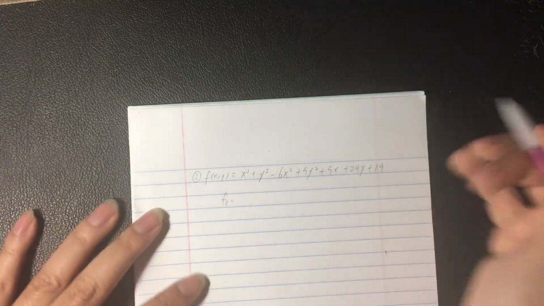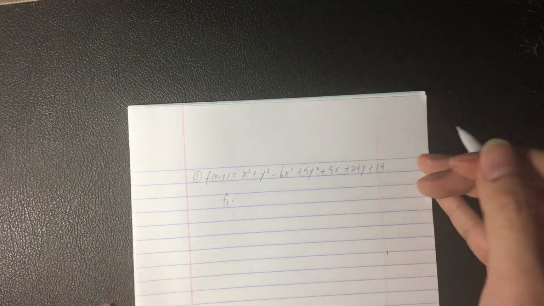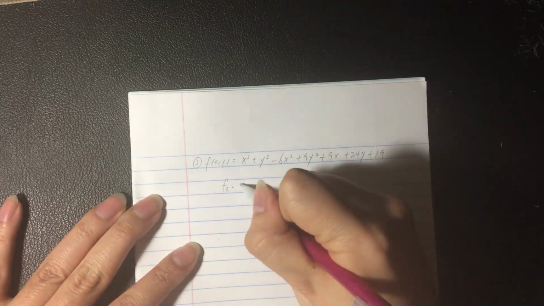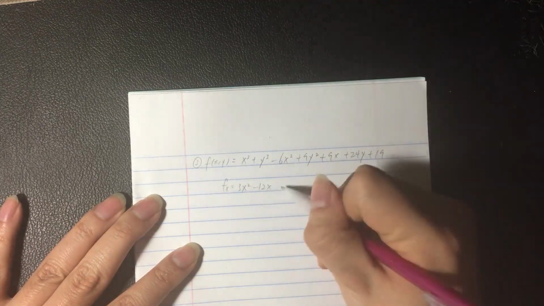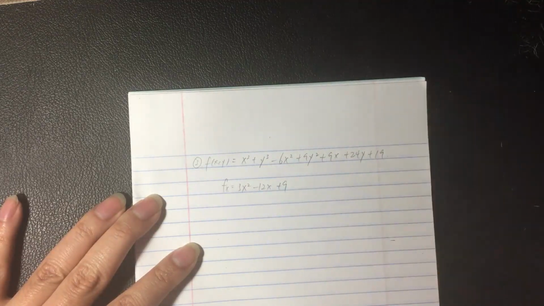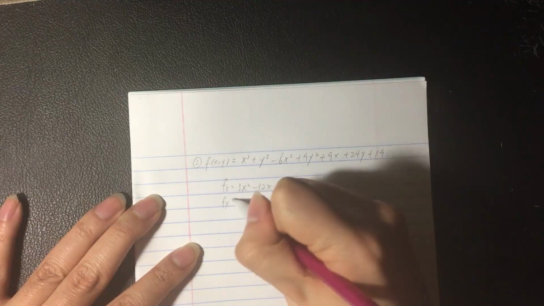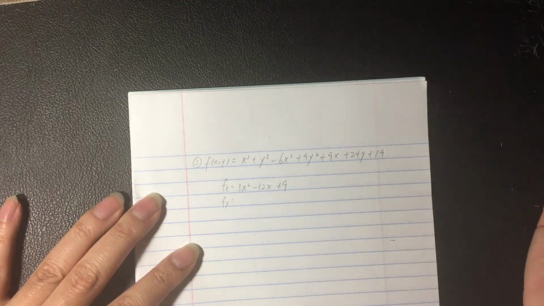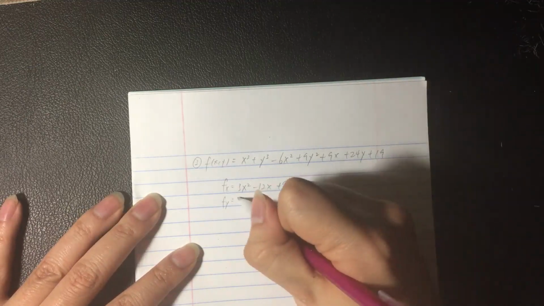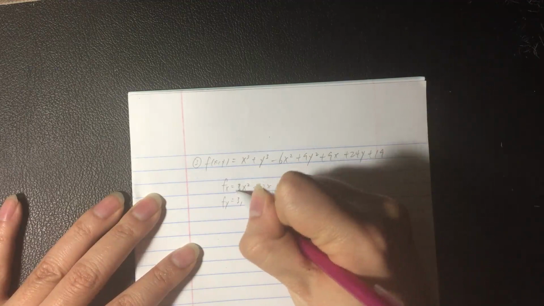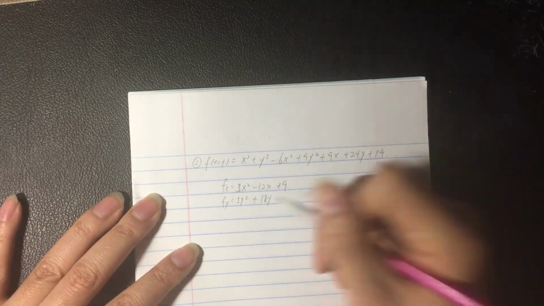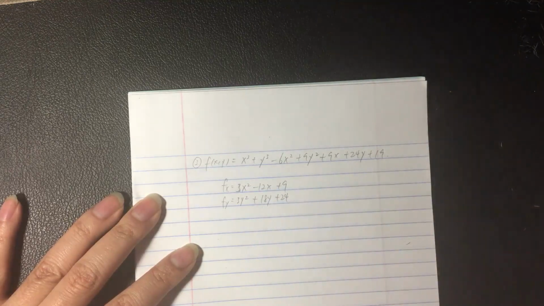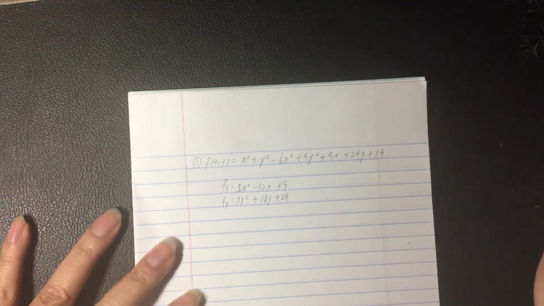F sub x, I take partial derivative with respect to x. I have 3x squared minus 12x plus 9. For f sub y, I take partial derivative with respect to y. I have 3y squared plus 18y plus 24.